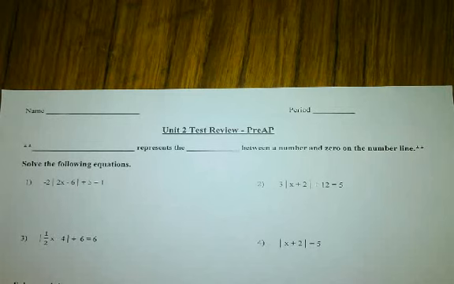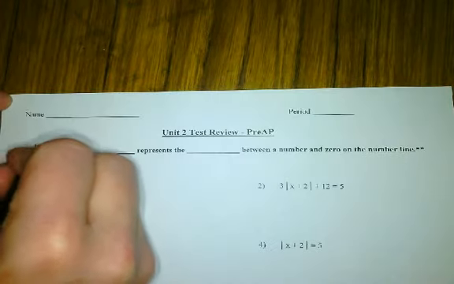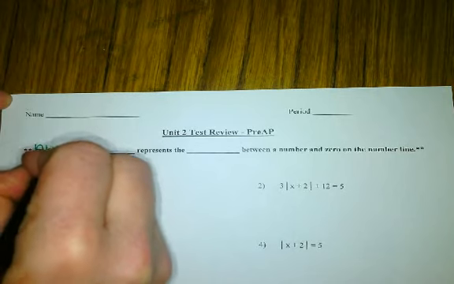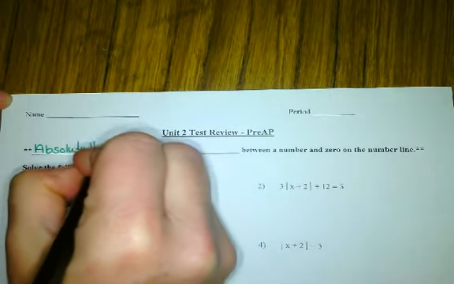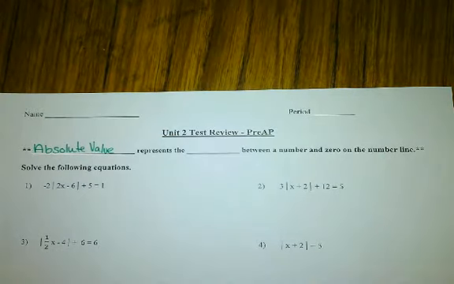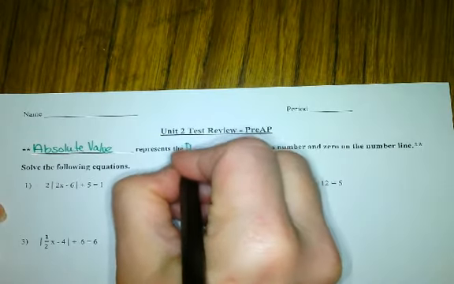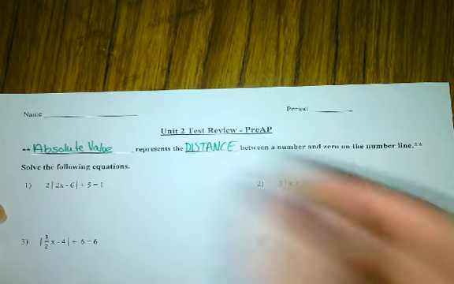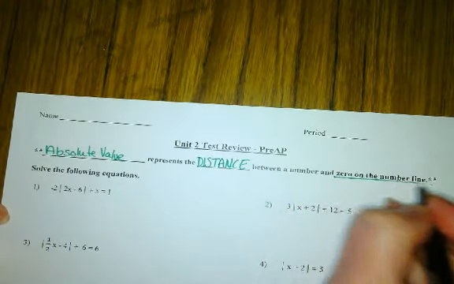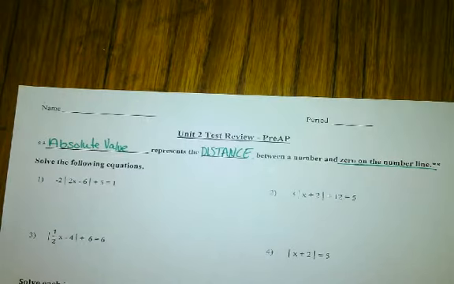All right, this is the Unit 2 test review for the pre-AP test. So again, this whole unit's been about absolute value, so let's make sure we remember that absolute value represents the distance. It's all about the distance. Remember, distance has to be positive between a number and 0 on the number line.